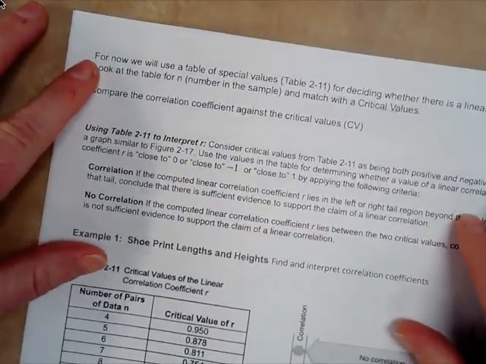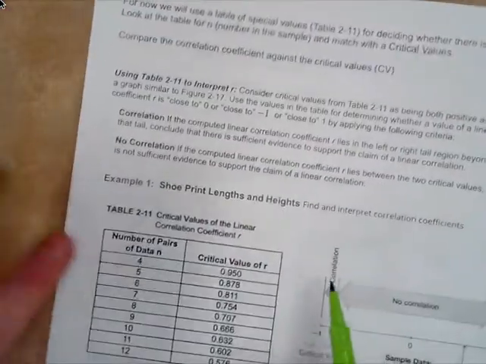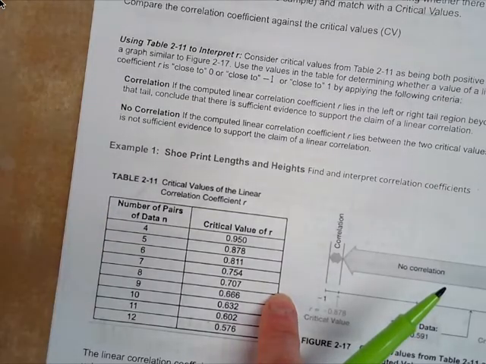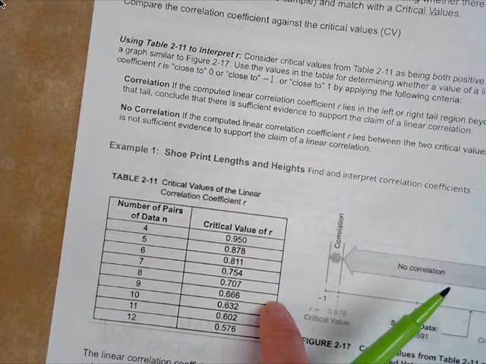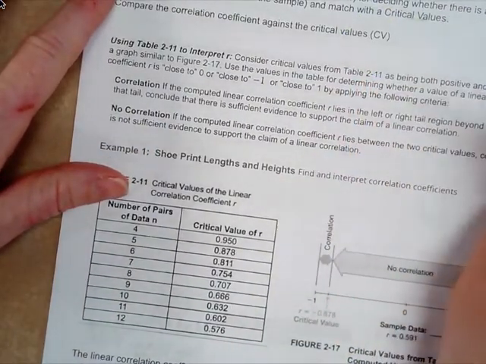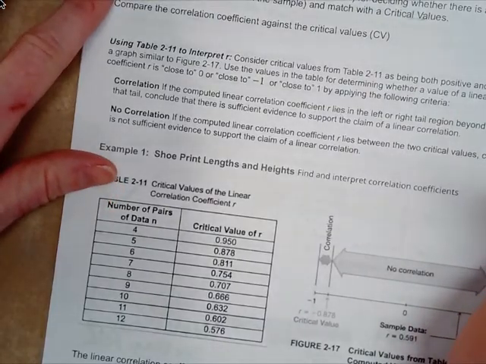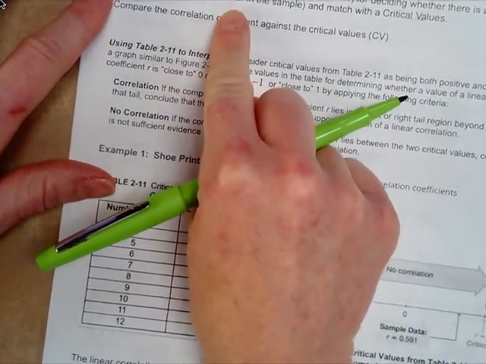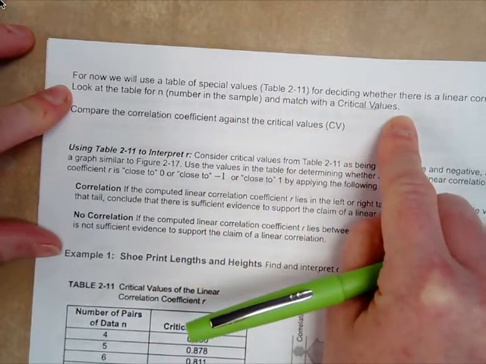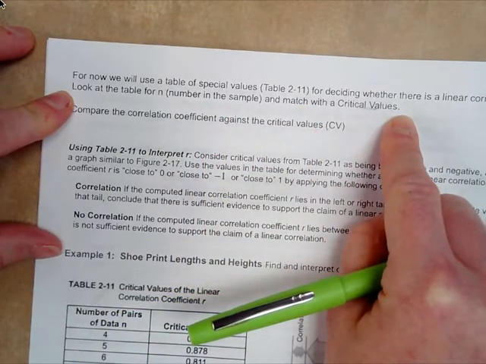So we are going to use a table of special values. Whenever you have tests and stuff, I'm going to give you the tables that you need. And they might actually be on Pearson as well. I'm not sure. I'll have to check that. But if they're not, I'll give you those. So for now, we're going to use a table for deciding whether there's a linear correlation. Look at the table for N, the number in the sample, and match with critical values. Compare the correlation coefficient against your critical values.